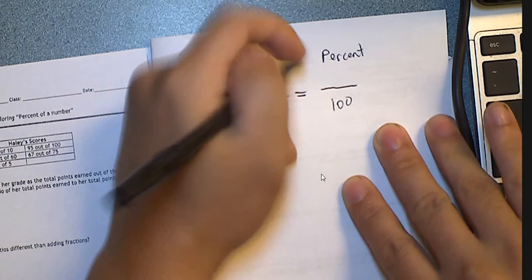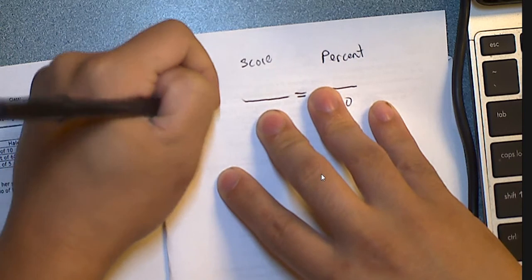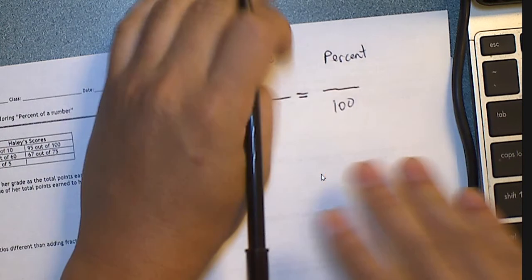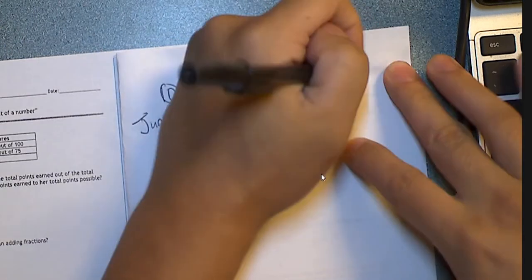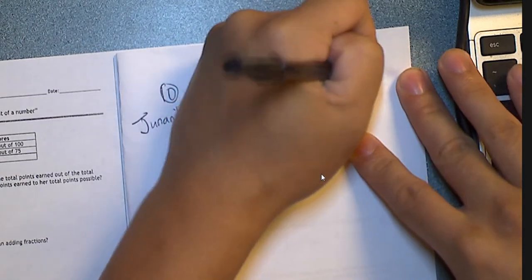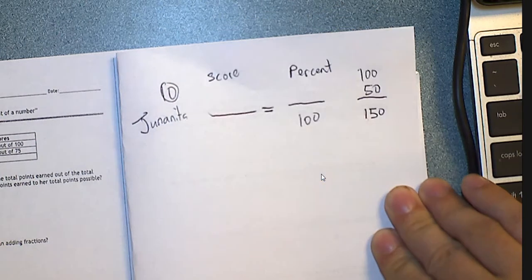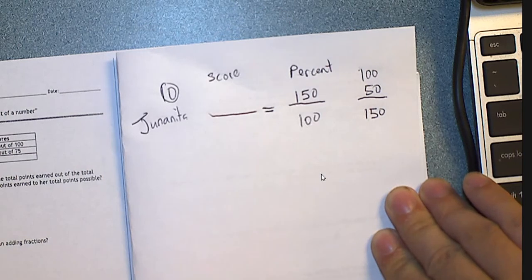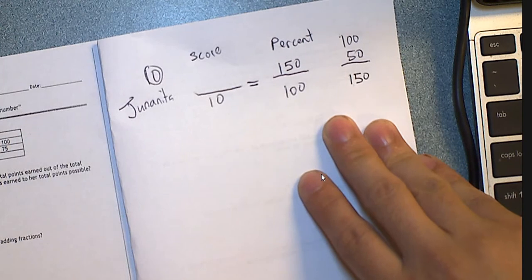Now, with this technique, we know for Juanita, her points increased by 50%. So we have to do 100% plus 50. That's going to get me 150. So right here we are looking for her 150%. Now what we're going to do is see what her points were last month. It was 10. So we put it at 10 right here.